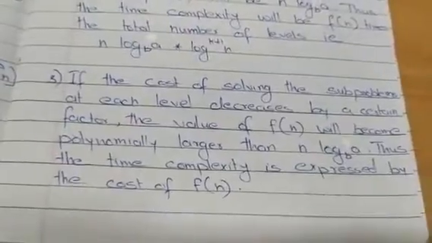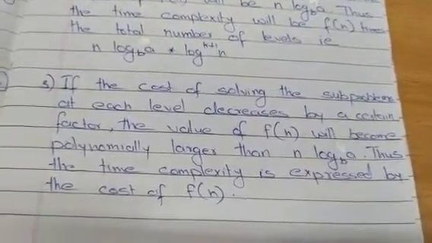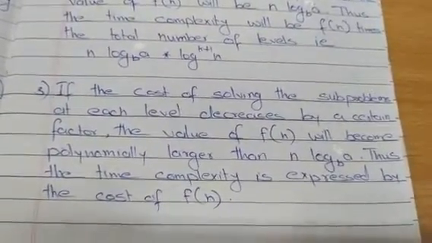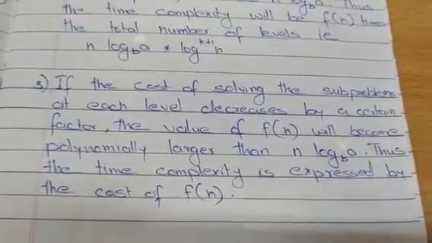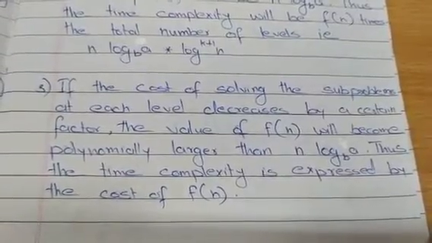Okay. Next one is, if the cost of solving the subproblems at each level decreases by a certain factor, that is minus sigma, plus sigma, that is what they meant by decreases, the value of f of n will become polynomially larger than n log to the base b a.